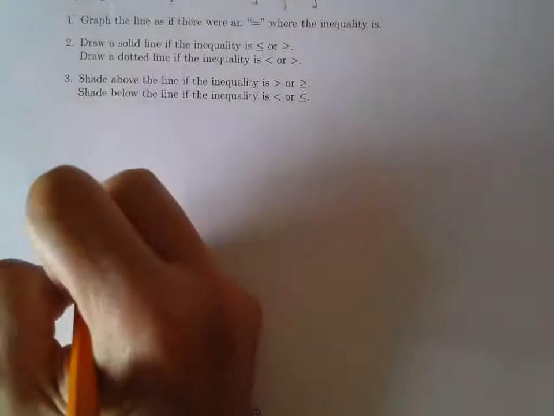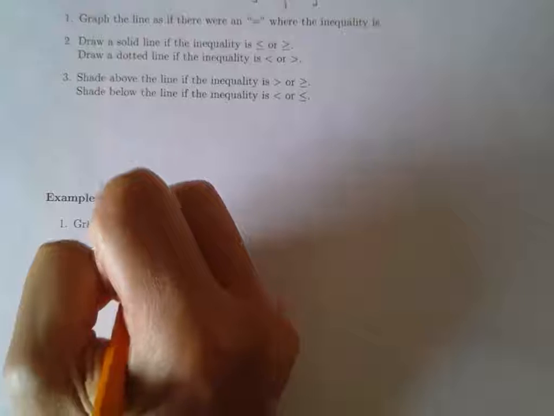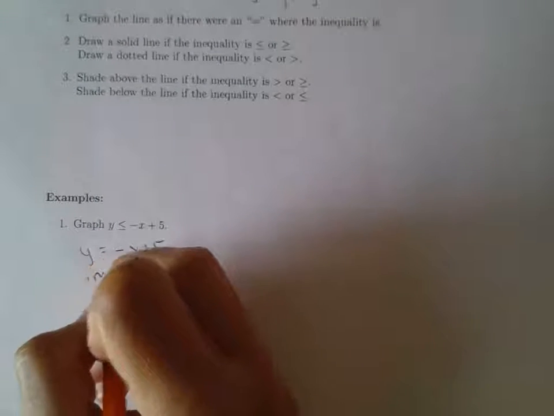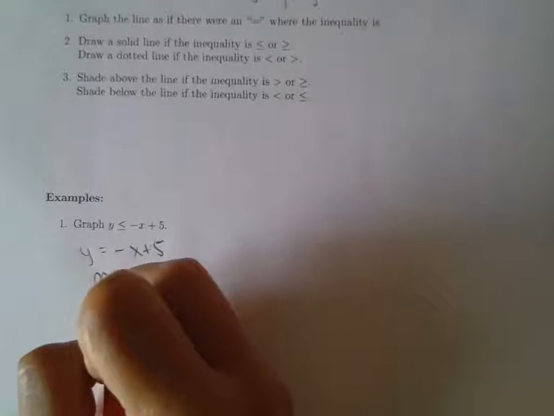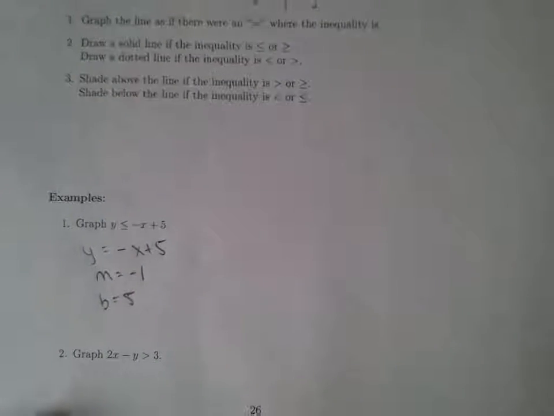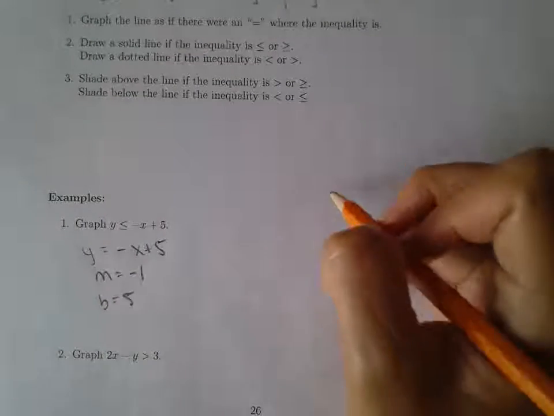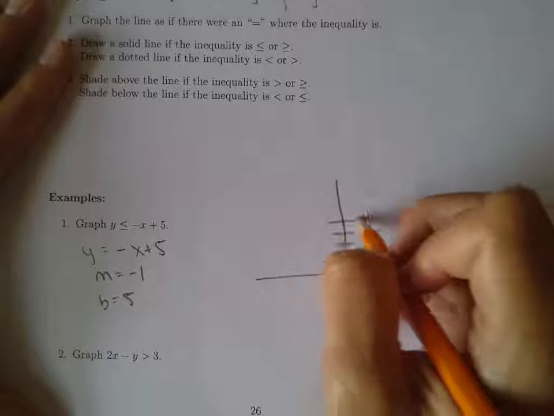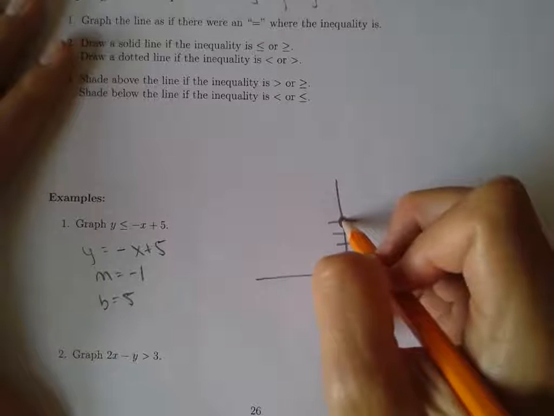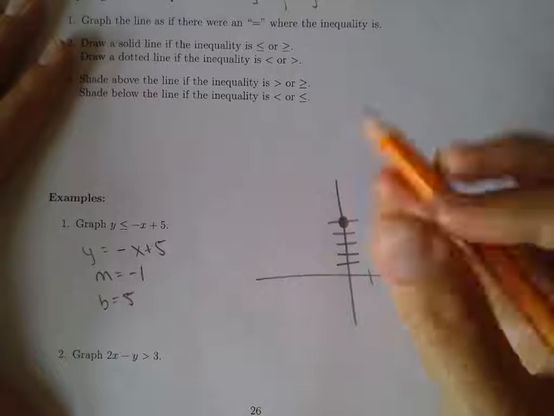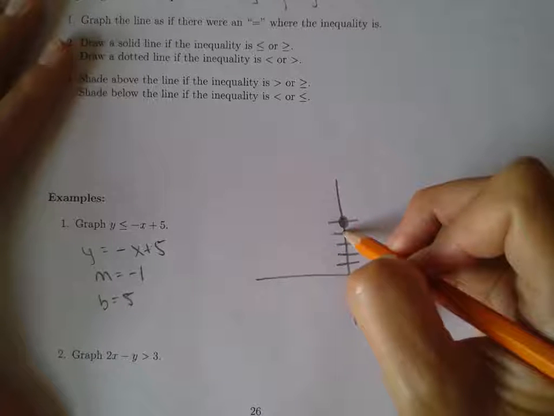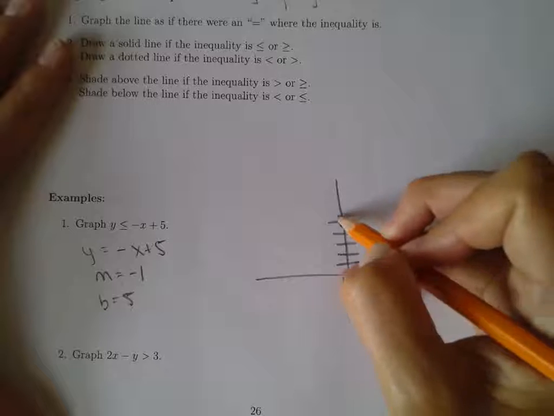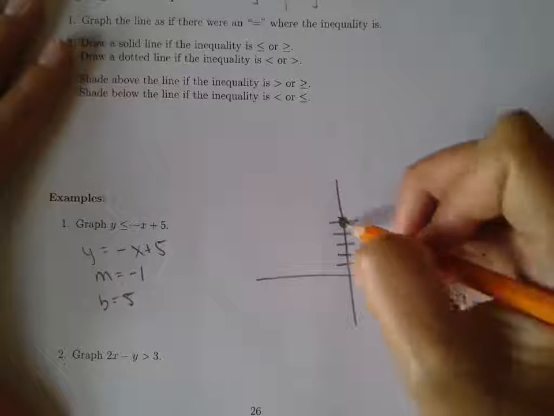Okay, so it says graph y is less than or equal to negative x plus 5. We first graph it as if there were an equal sign there. So this is slope negative 1, y-intercept 5. When we graph this, we'll graph 0, 5, and then our slope is negative 1, so down 1 over 1. So rise over run, don't forget.